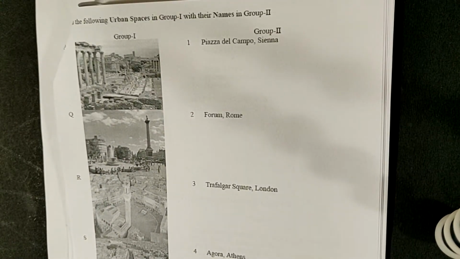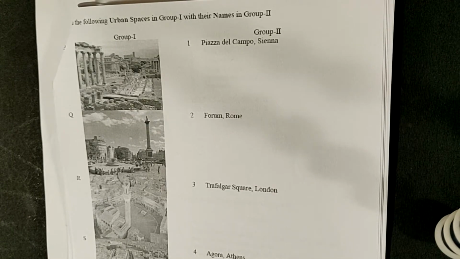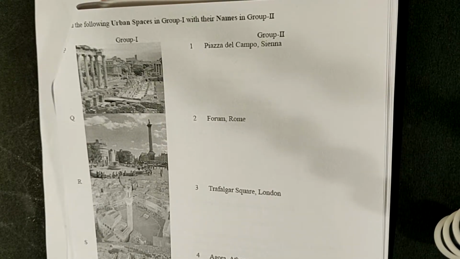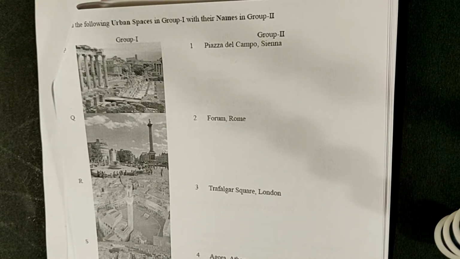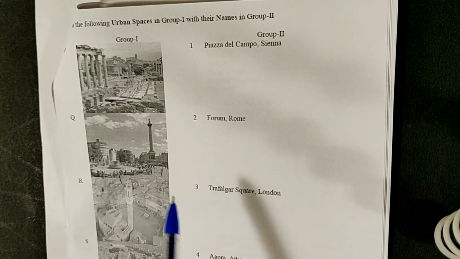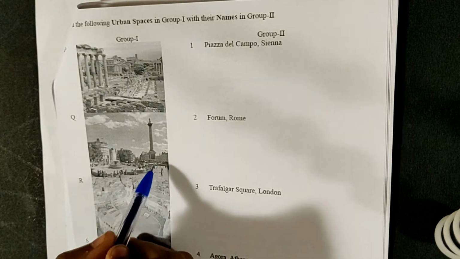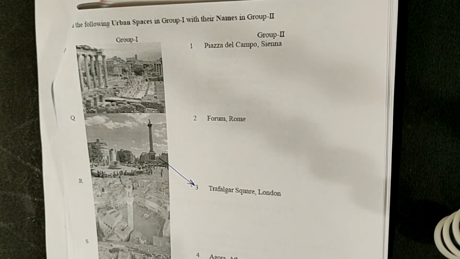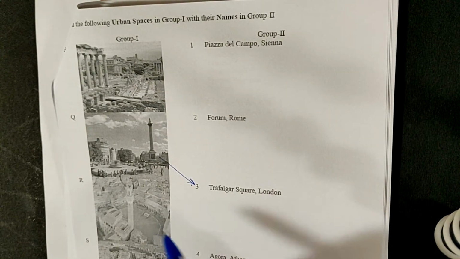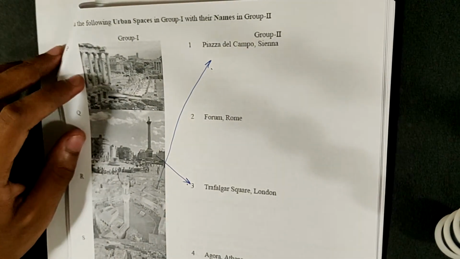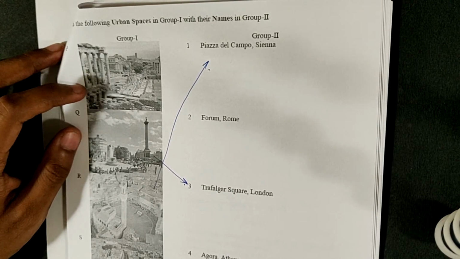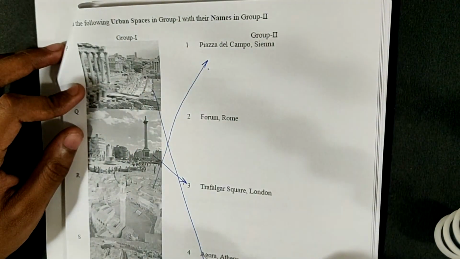If you look at it, the S1 is your famous St. Peter's Square in Rome. Okay. Even if you see, as an architecture student, you should know St. Peter's Square. The next is Trafalgar Square in London. So Q is 3. This is your Piazza del Campo in Siena. And if you look at this, you will be confused whether it is Agora or Rome. But it is Rome. Okay.